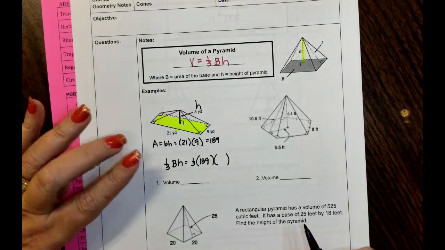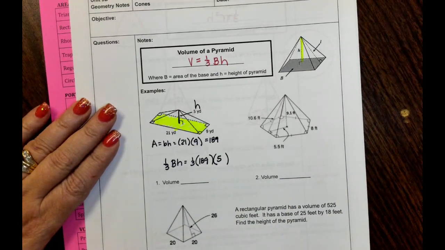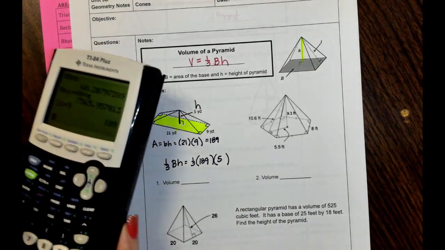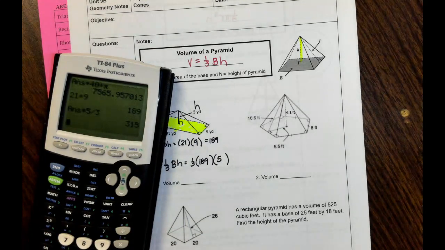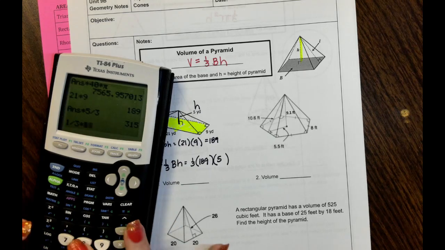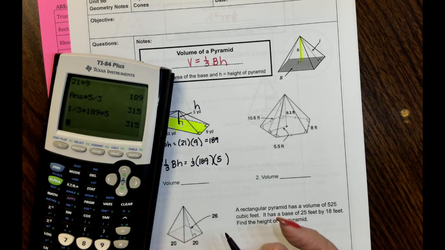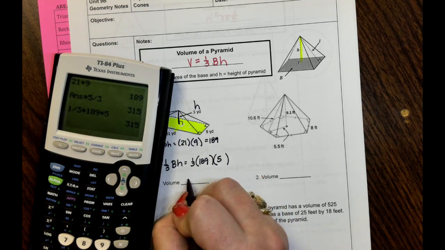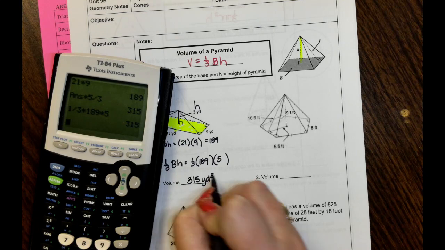So you would take 189 times 5 and then divide by 3. That's the easiest way to handle the 1/3, although you can do 1 divided by 3 times 189 times 5. But it's easiest to think that multiplying by 1/3 is the same as dividing by 3. So the volume here is 315 cubic yards, yards cubed. We're filling it up, yards times yards times yards.